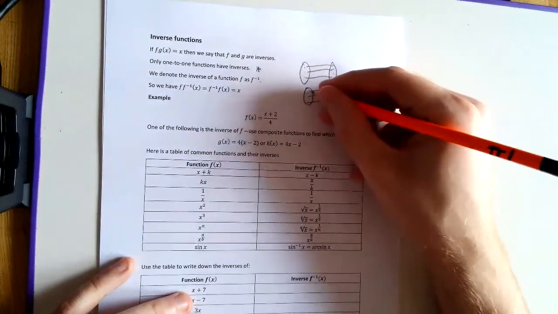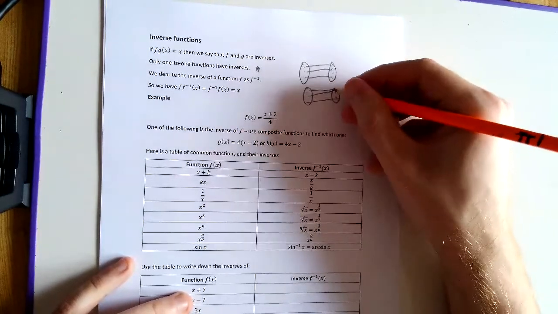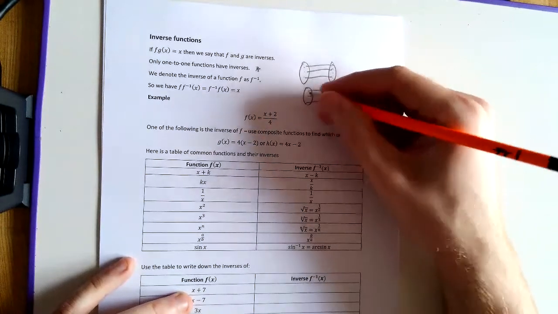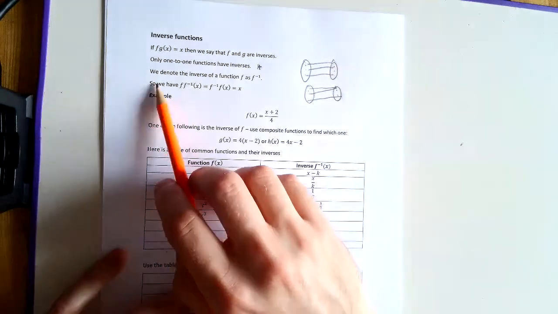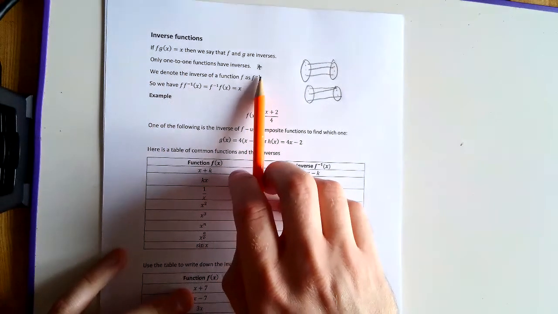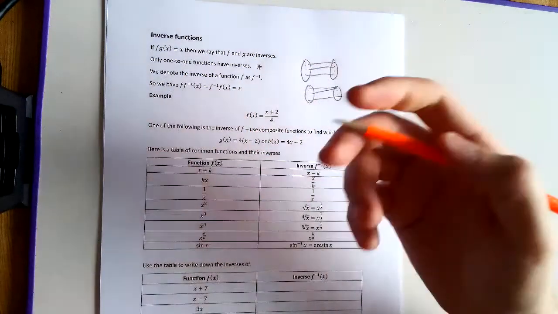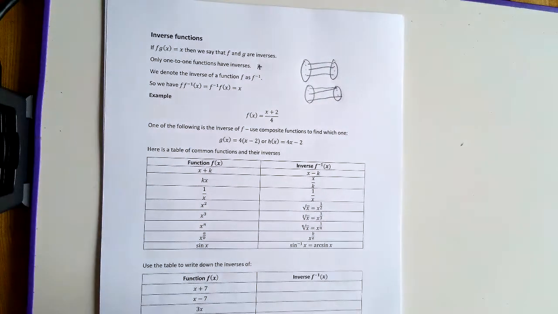So I can go forward, but if I try to go backward, if I was this dot here, I wouldn't know which one to go to. So it wouldn't have an inverse. So we write the inverse as f minus 1. So you've probably seen on your calculator sin minus 1, cos minus 1, tan minus 1.